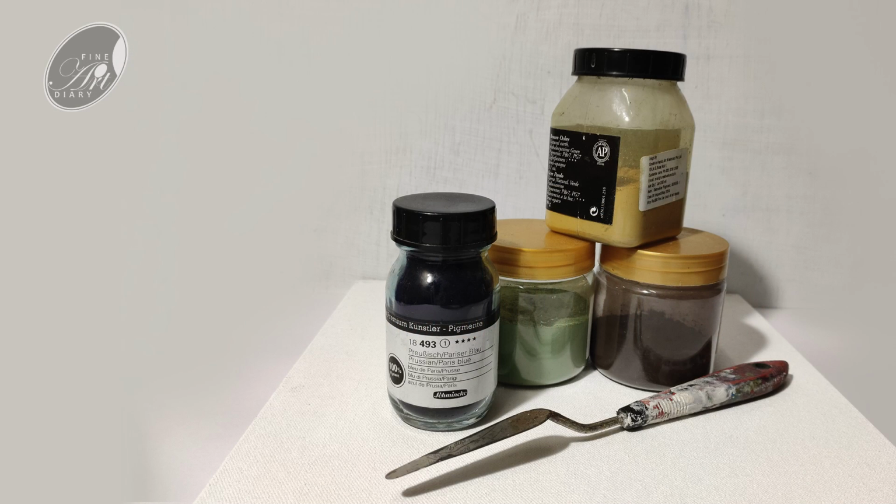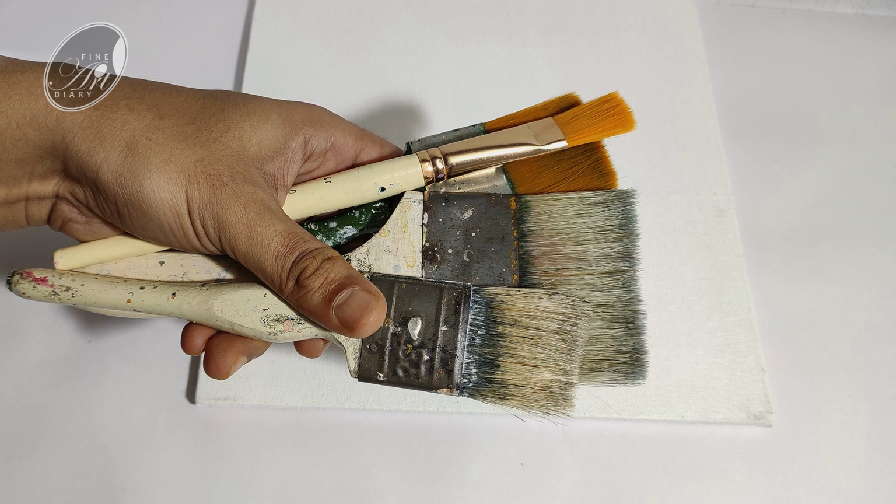Apart from these materials, I am going to use these pigments, and the brands I am using over here are Schminke, Sennelier and Citius pigments. Also these brushes are going to be very helpful. So let's begin the painting.